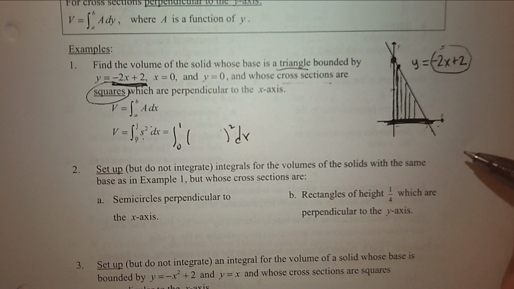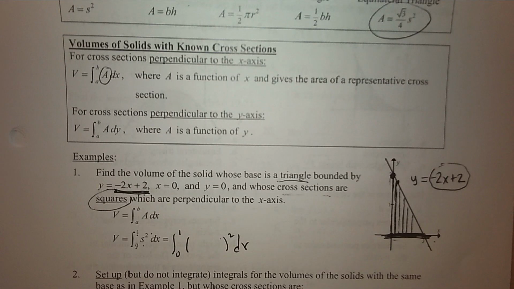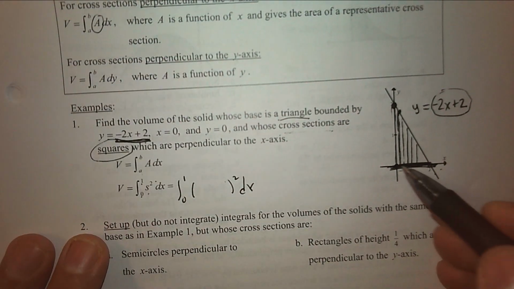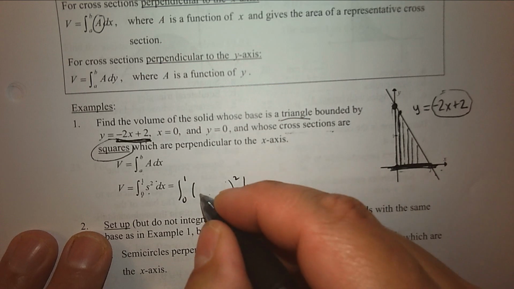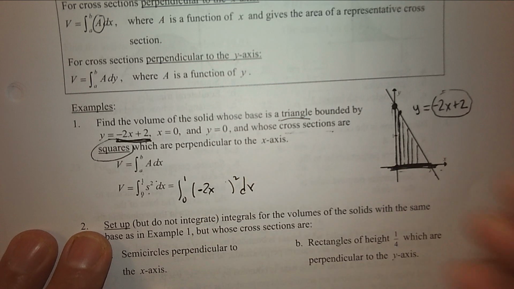If the bottom was not y equals 0, and I had two curves that were trapping the region, I'd have to go top, subtract, bottom. But if I subtract 0, does it do anything to that? No. So I don't need that top, subtract, bottom, because it's with the x-axis. But if it wasn't with the x-axis, we have to go top, subtract, bottom. So what I'm going to plug into the parentheses is negative 2x plus 2.